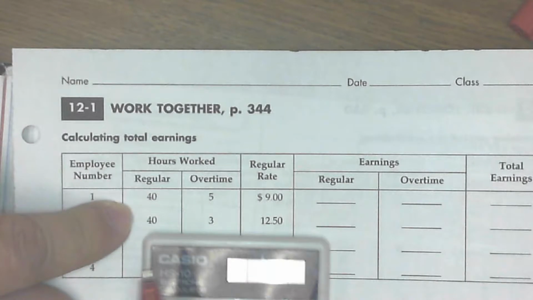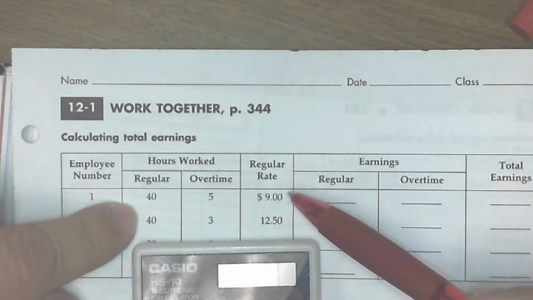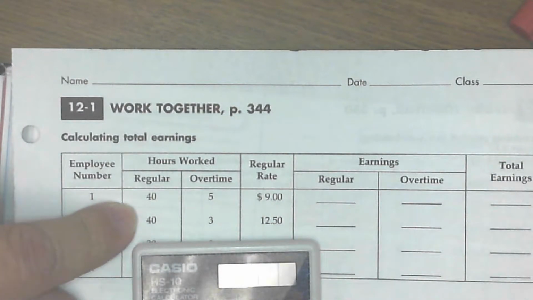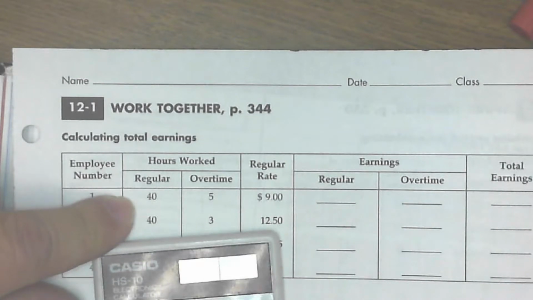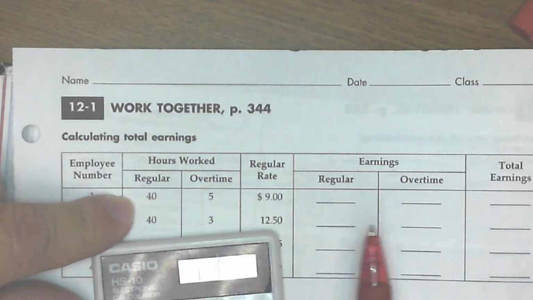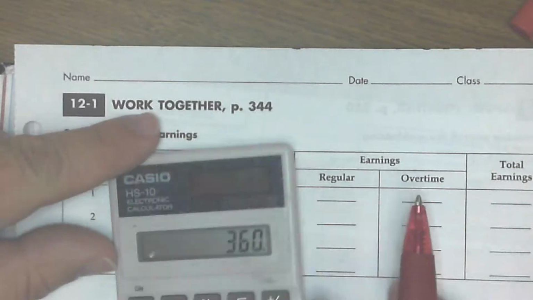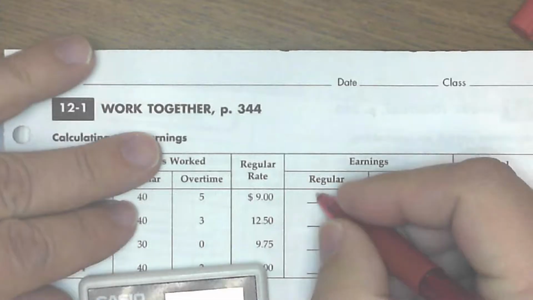So we'll get to number one. We got 40 hours, $9 an hour. So the regular rate, 40 times 9, $360 for the regular rate.